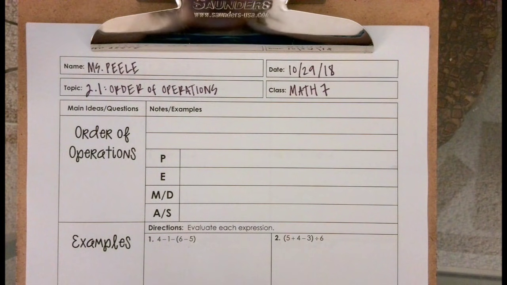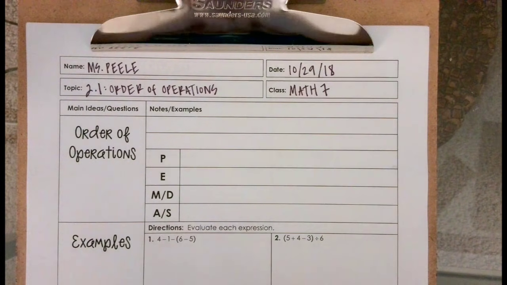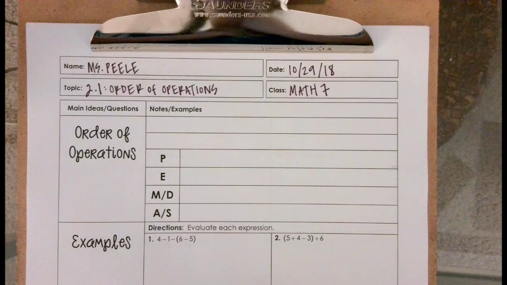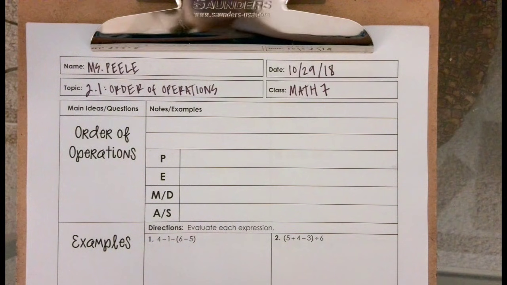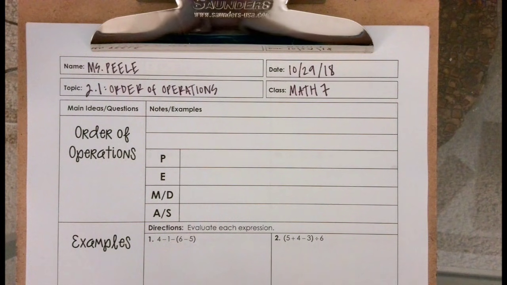Now remember, when you're filling out your notes, you're going to write down everything that I write down. And if you aren't writing down what I'm writing down when I do a note check, I'm not going to initial off and you're not going to be able to move on and have free time at the end of class. So please make sure you're following along and writing down everything that I write down.